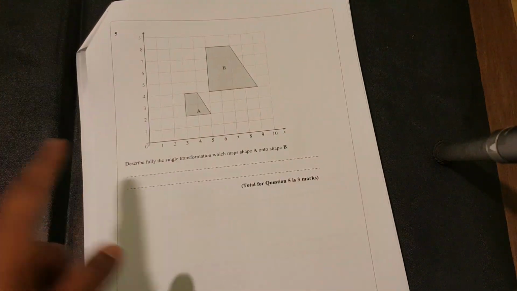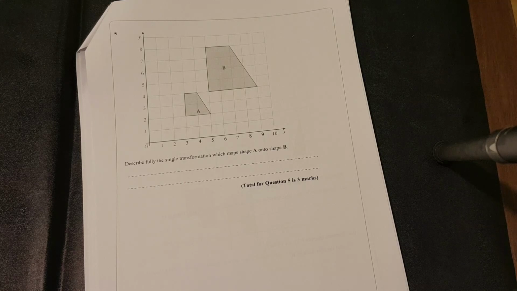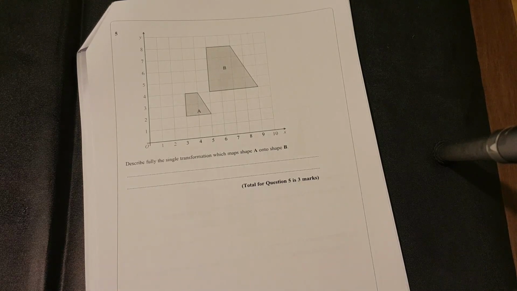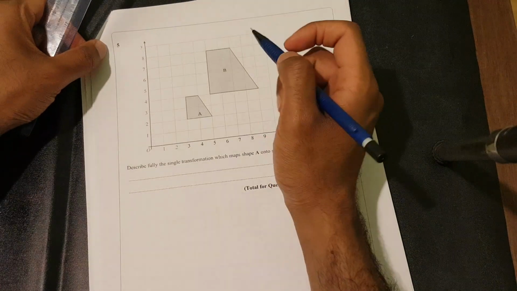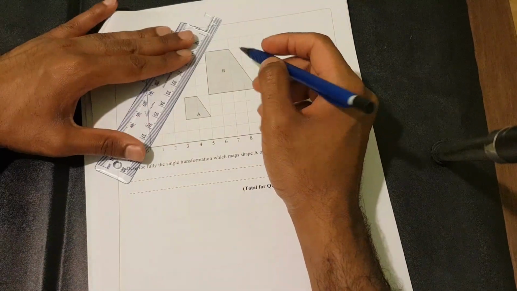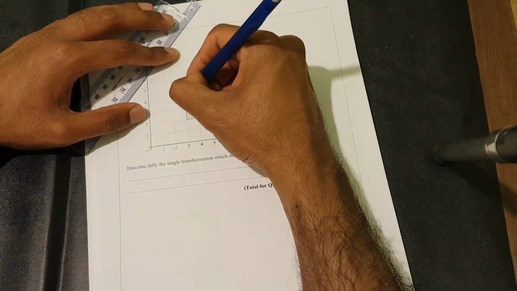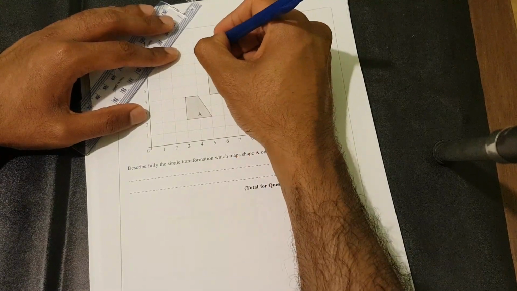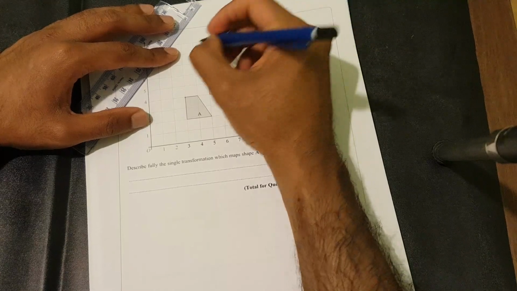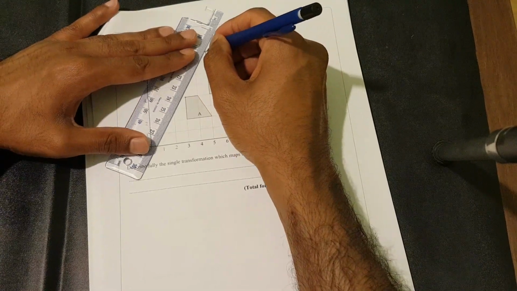Oh, look. Describe it fully. I like the describing the transformation questions. Okay. So, describe fully the single transformation which maps shape A onto shape B, with the unfortunately broken ruler. You see, this point here on shape A corresponds to that point there on shape B. So I'm going to draw a line through them.